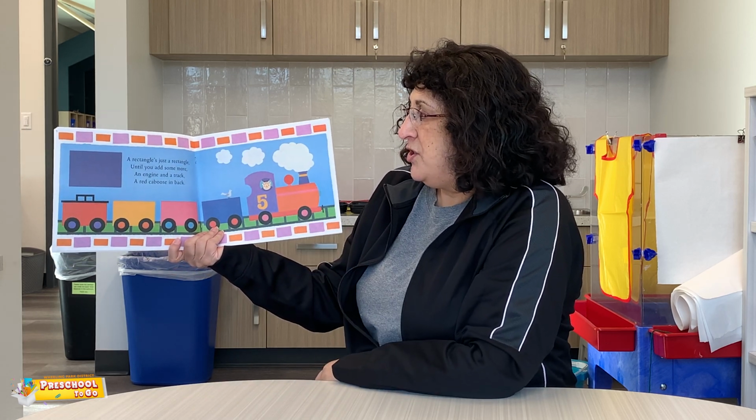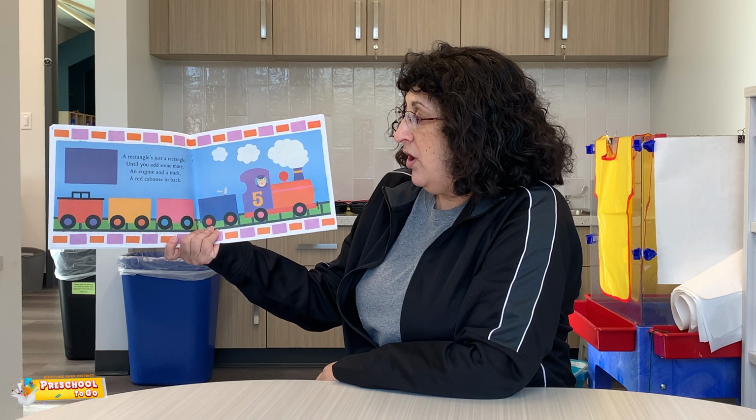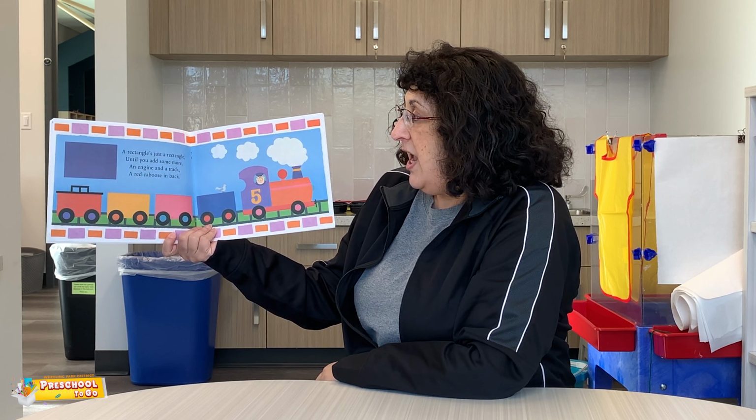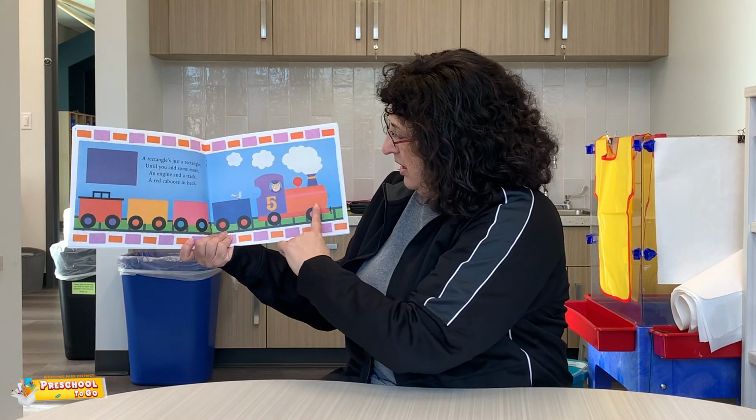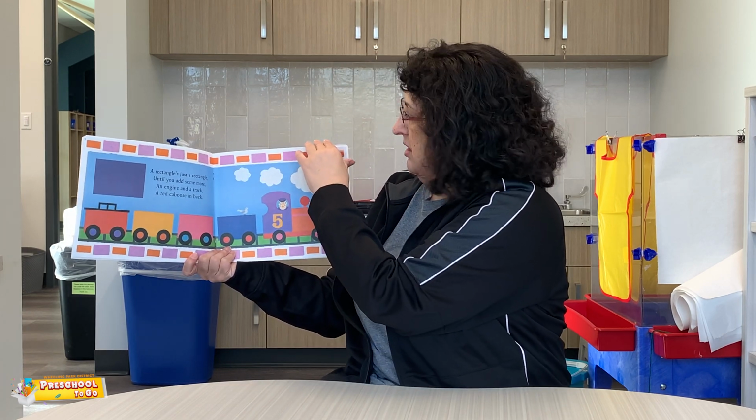A rectangle is just a rectangle until you add some more, an engine and a track and a red caboose in the back. And you made a train.